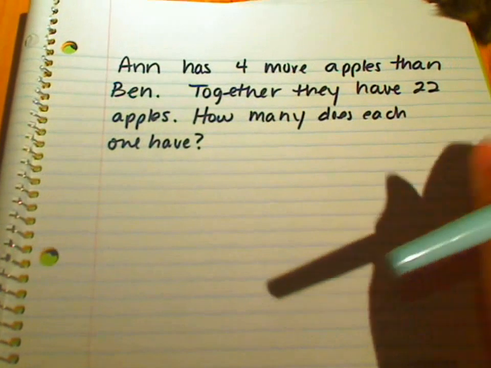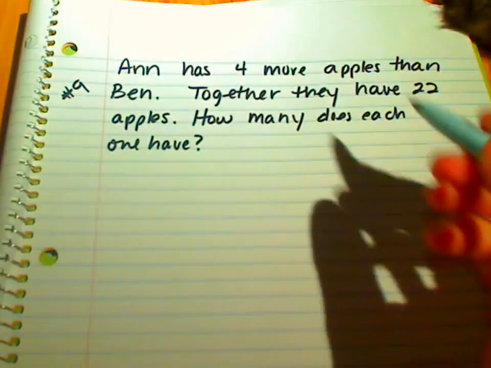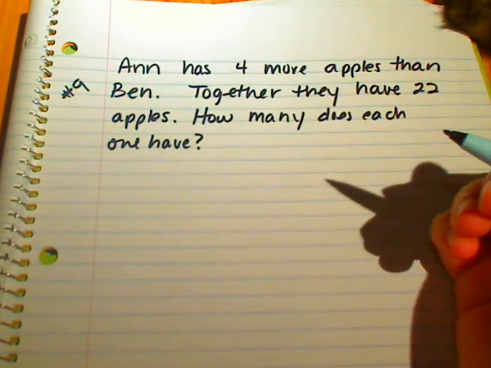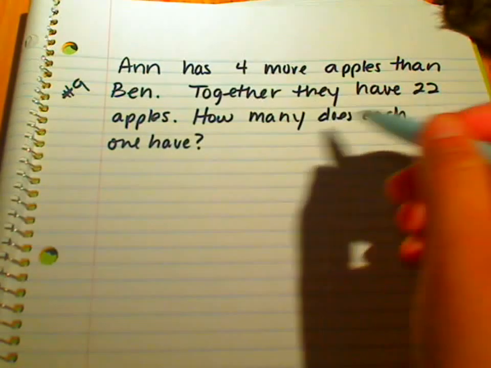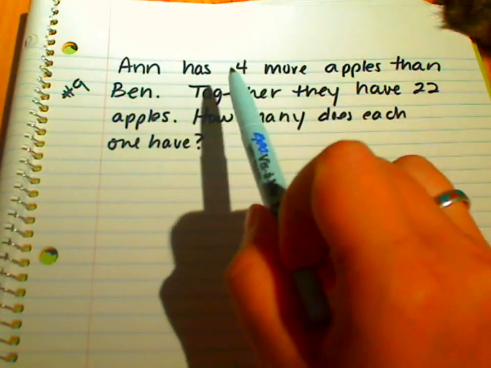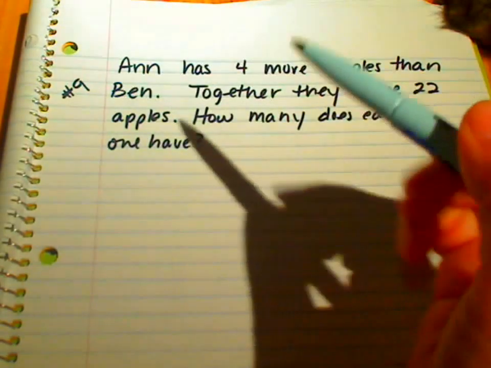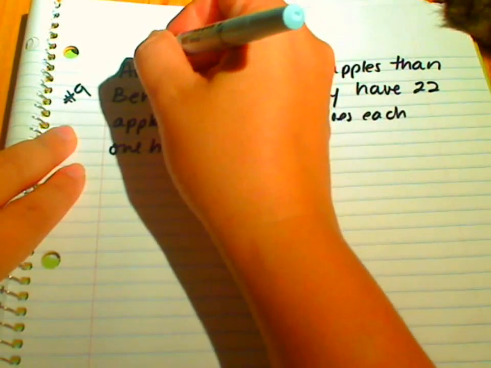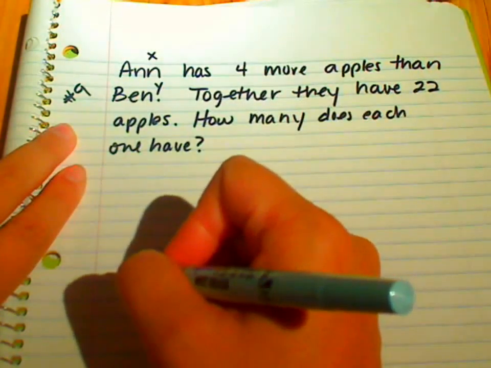Alright, to do a similar problem to number 9, obviously I changed the names to help you keep them separate from the ones, and I gave some different word problems. Anne has 4 more apples than Ben, and together they have 22 apples. So it's going to help us if I identify my variables. If I call Anne X and Ben Y.